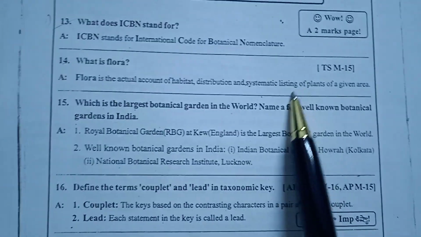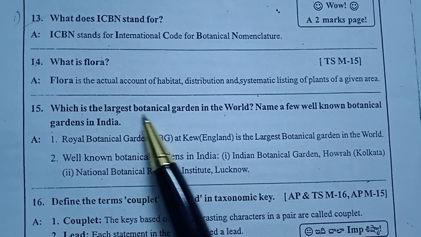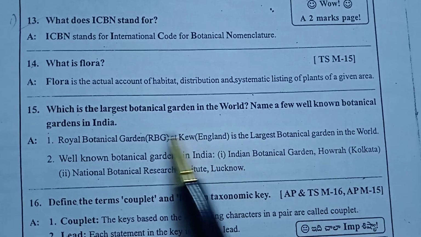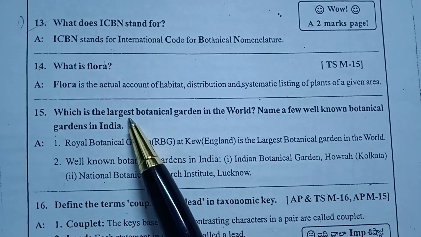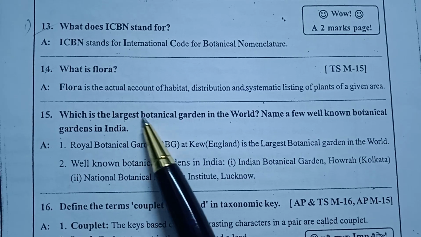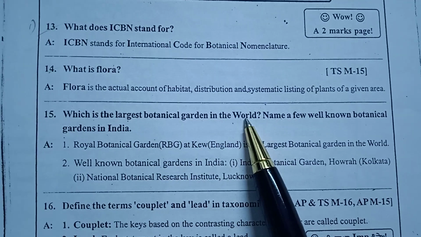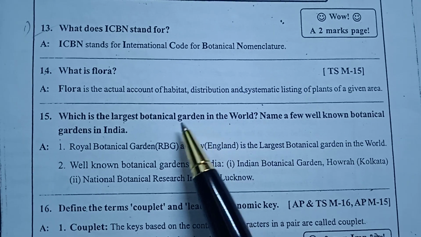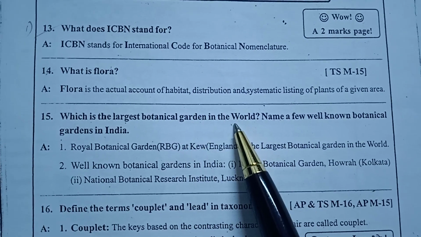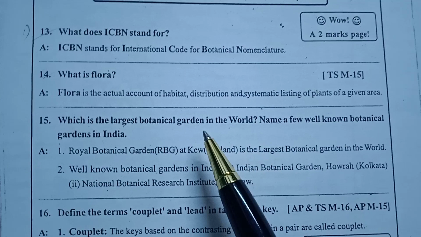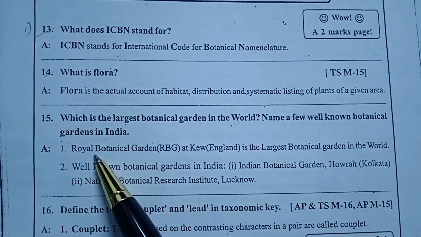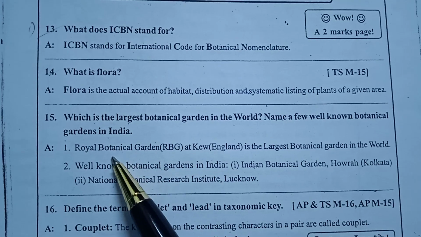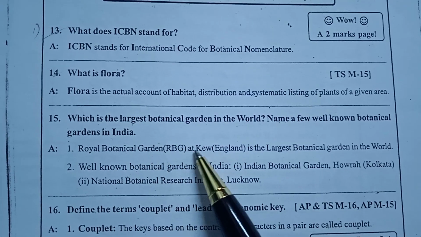Third question. Which is the largest botanical garden in the world? Name a few well-known botanical gardens in India. See the question: which is the largest botanical garden in the world? The answer is the Royal Botanical Garden, in short RBG, Royal Botanical Garden at Kew.